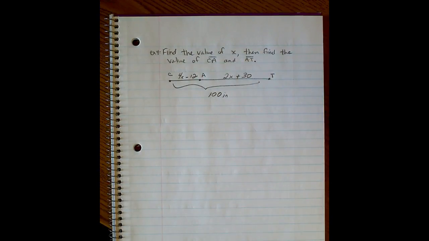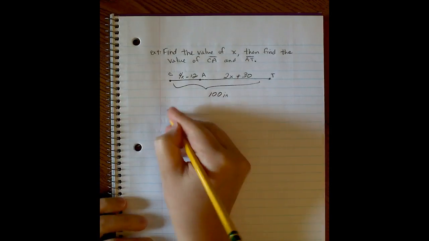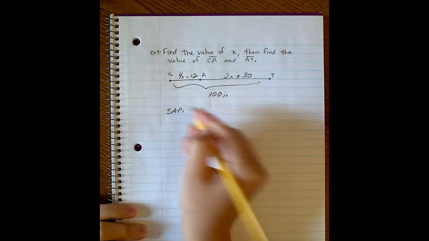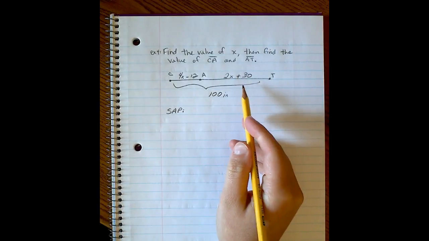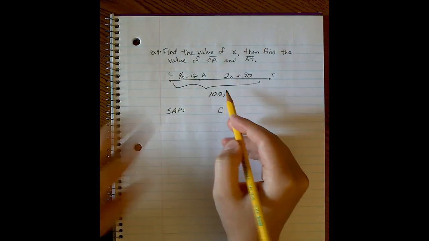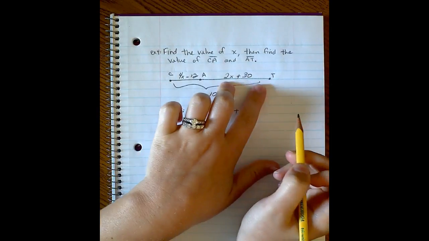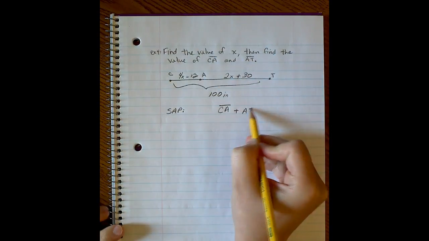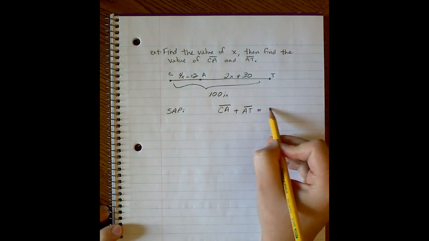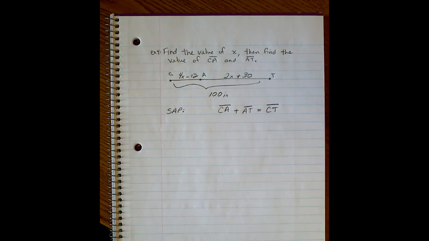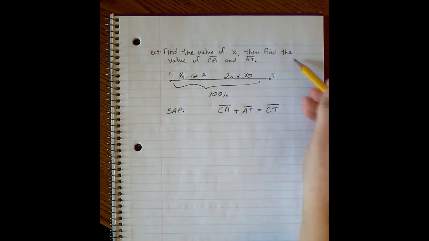Okay? So step 1 is you always want to write out the segment addition postulate using the actual letters in the diagram. So in this case, segment CA plus segment AT is equal to our entire segment CT. Then we're going to go ahead, plug and chug, solve for x. And don't forget there's a little bit extra to this question.